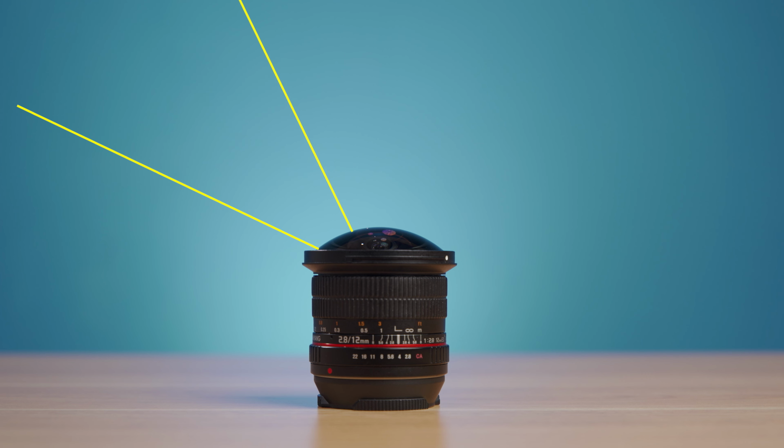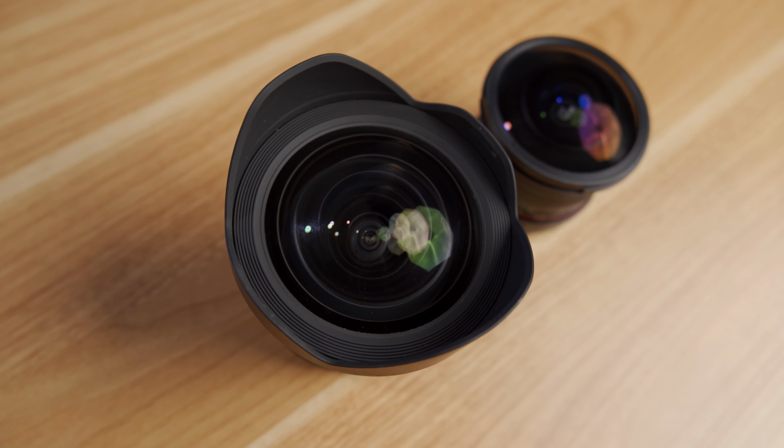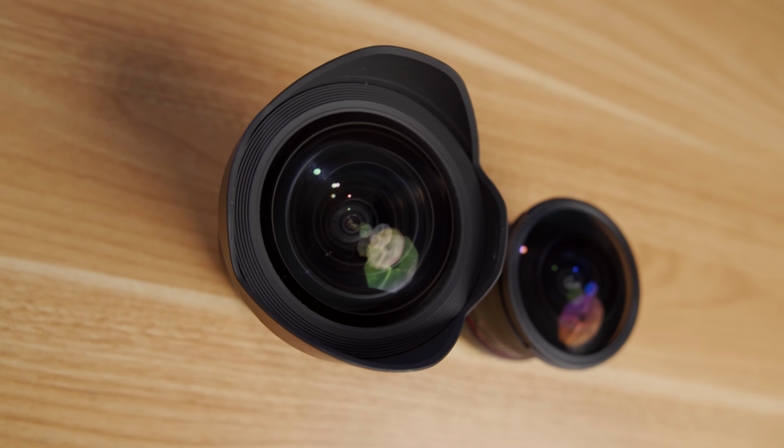So in order to have a wide field of view, you need to have light being able to enter the lens from very acute angles. So the front element needs to be quite concaved, very curved like this in order to allow the lens to be able to see such a wide field of view. Except with very curved glass like this, it's bending light as it's entering. Now, when you bend light in such a way, it's known as refraction.